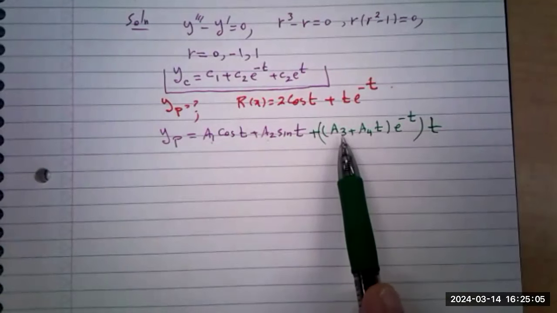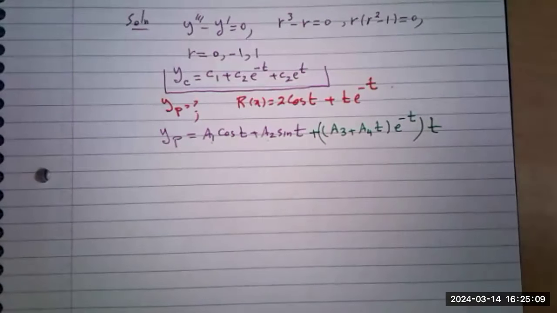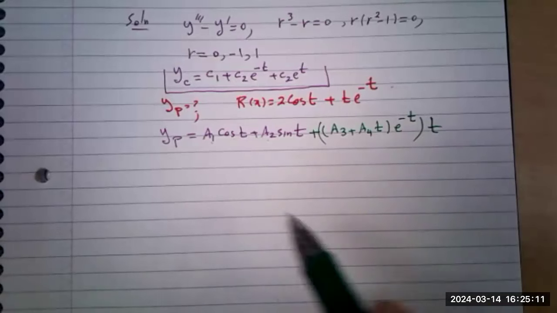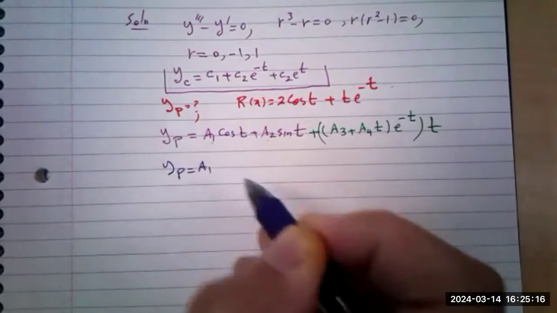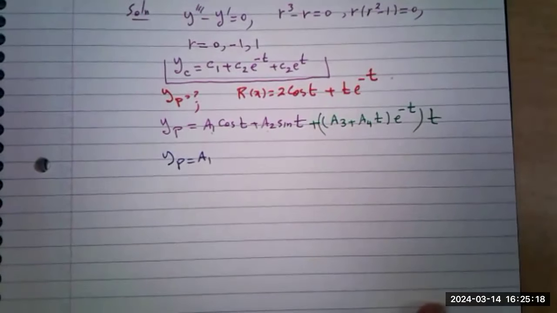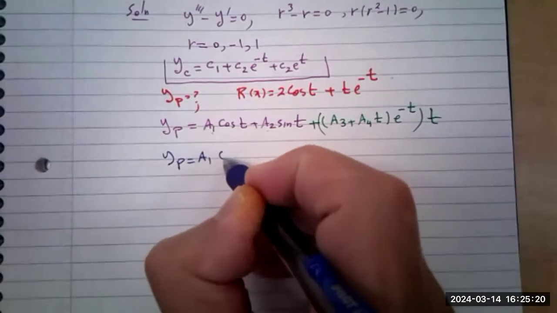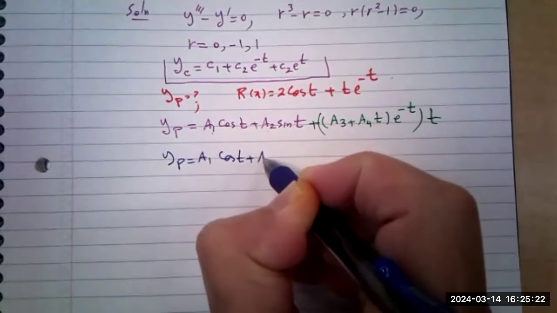When you multiply, you get a3 t e to the negative t, and we are fine. That's it. If you want to rewrite it, the yp is equal to the following. Remember, you just multiply the second part, not all of them together. So the first part is unchanged.